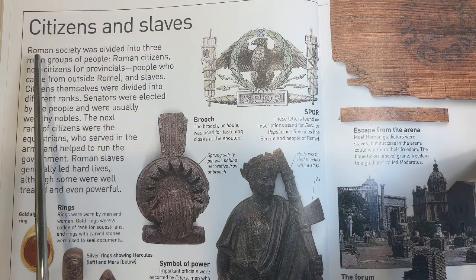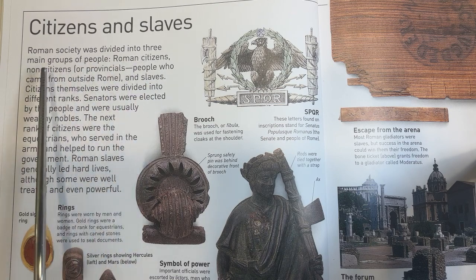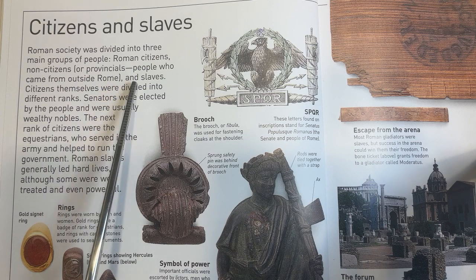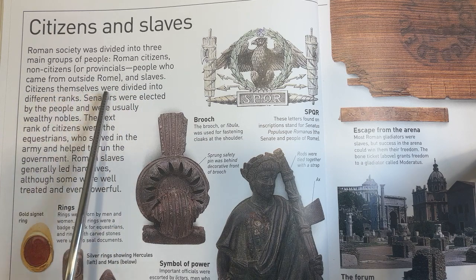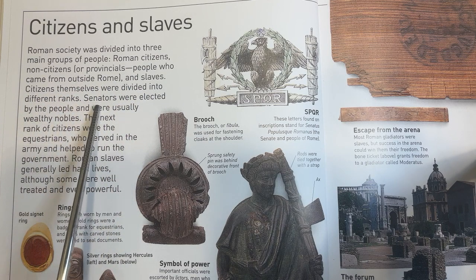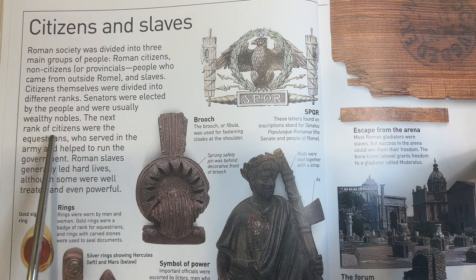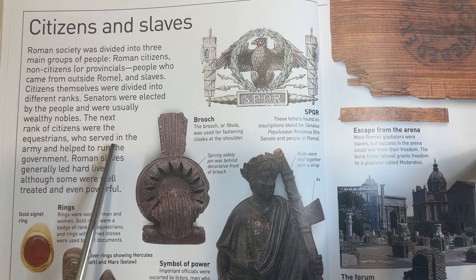Citizens and slaves. Roman society was divided into three main groups of people: Roman citizens, non-citizens or provincials, people who came from outside Rome, and slaves. Citizens themselves were divided into different ranks. Senators were elected by the people and were usually wealthy nobles. The next rank of citizens were the equestrians, who served in the army and helped to run the government.